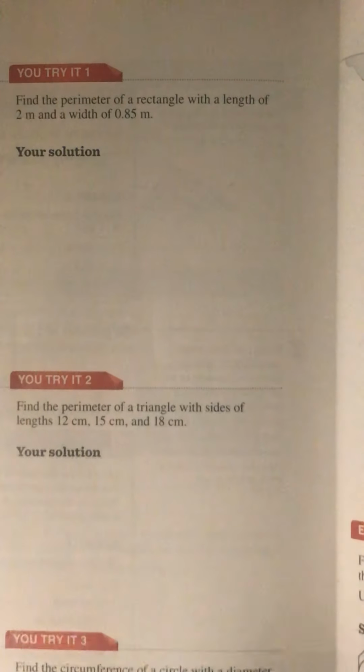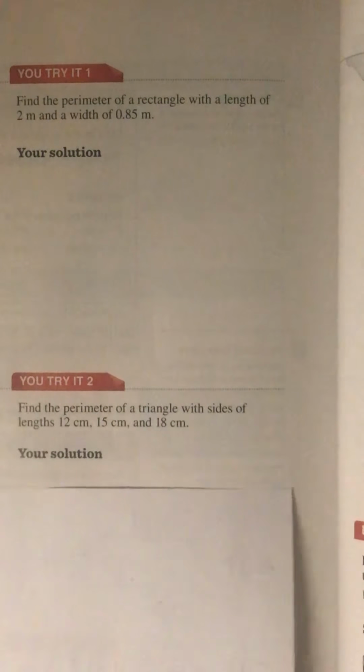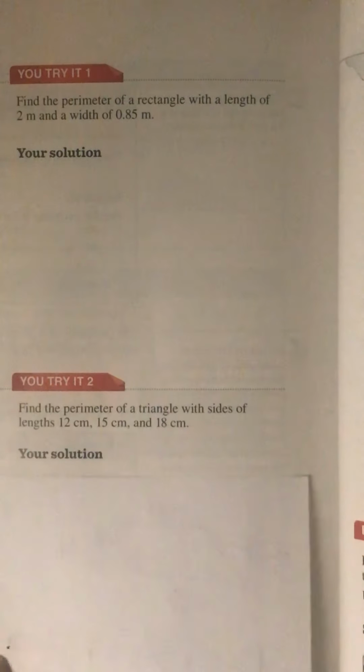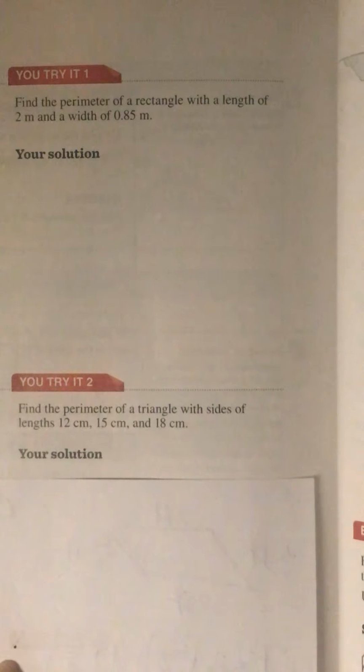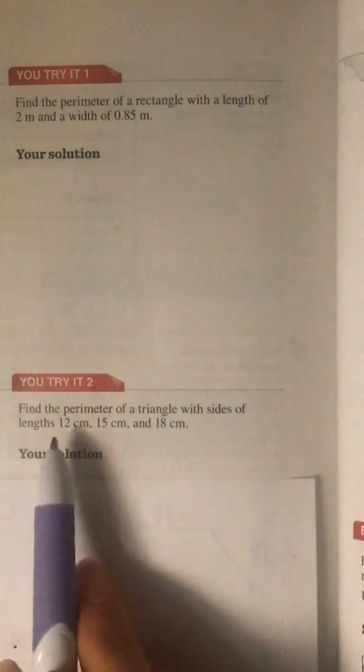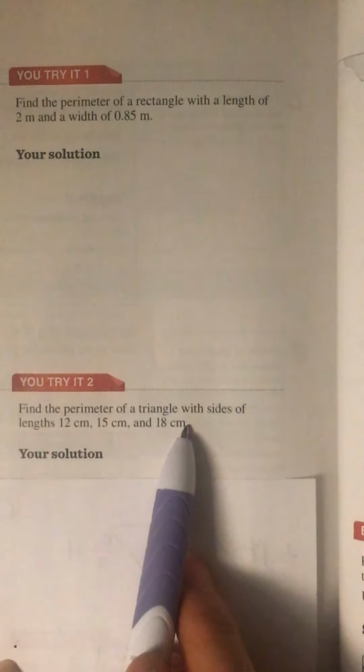How about we do You Try It 2? Find the perimeter of a triangle with sides 12, 15, and 18. Do we really need a formula for this? Absolutely not. Perimeter means add all the sides together. A triangle has 3 sides.